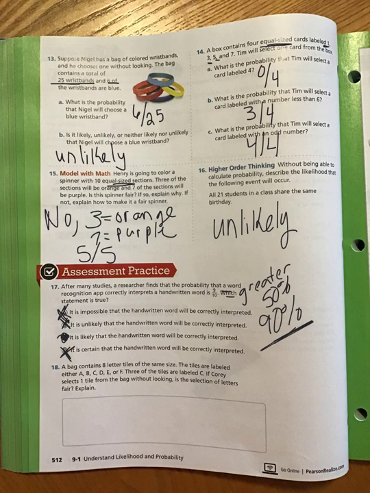And the last one, a bag contains 8 letter tiles of the same size. The tiles are labeled A, B, C, D, E, or F. 3 of the tiles are labeled C. If Corey selects one tile from the bag without looking, is the selection of letters fair? Explain. So let's talk about this. A, B, C, D, E, or F. There's 6 letters, and there's only 8 tiles.